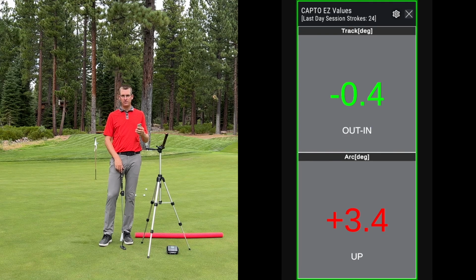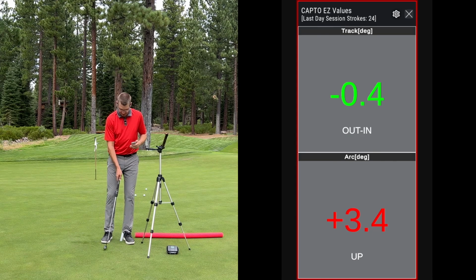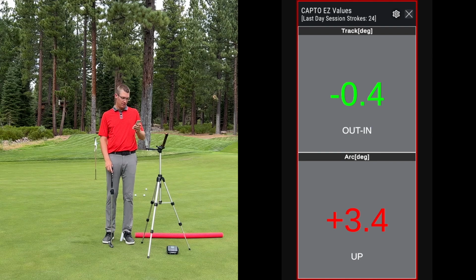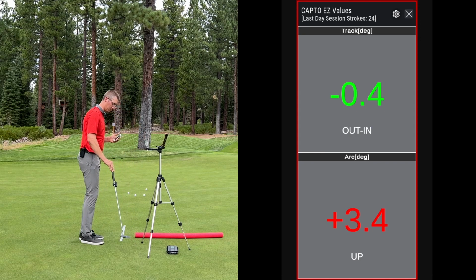So little ways of getting feedback. Do I need to have a feeling that I'm going a little bit more in to out, a little bit more out to in? Do I need to feel like the putter's traveling a lot more level on the way through, a little bit more up? Or how can I move my ball position to help change the attack angle, the arc, or the track, the direction my putter's traveling in space, feel like it can change?